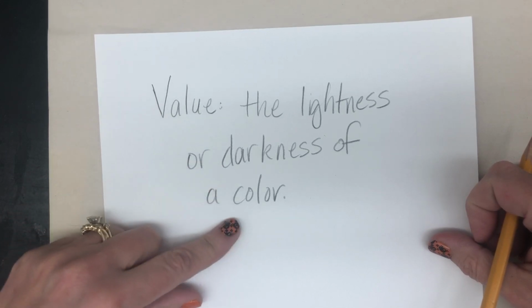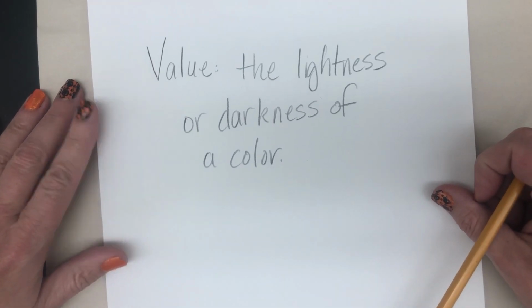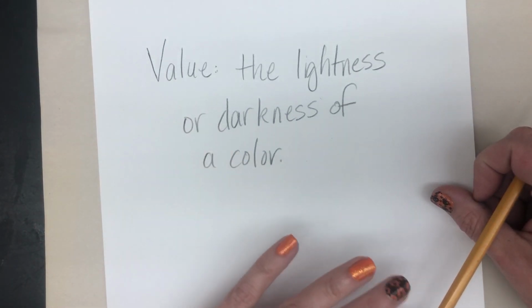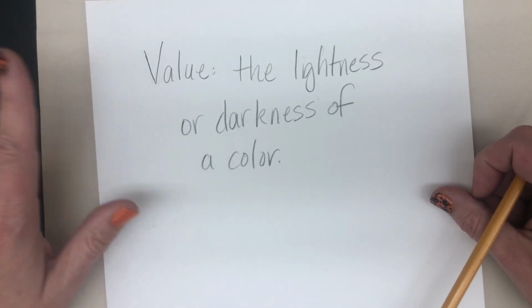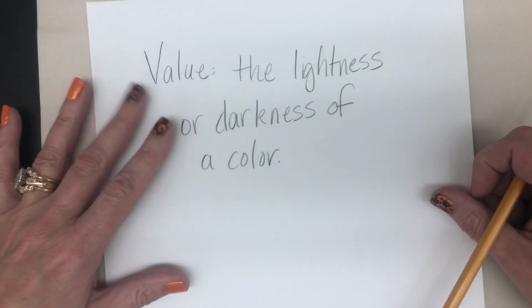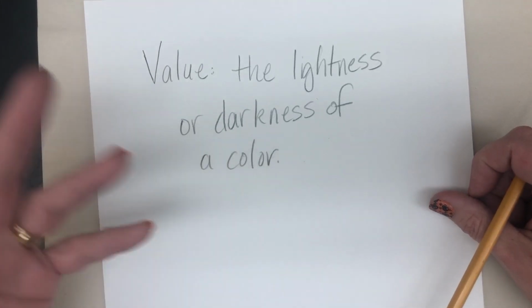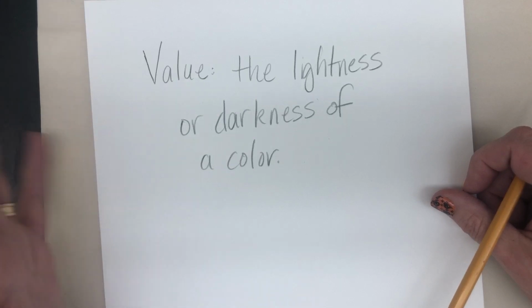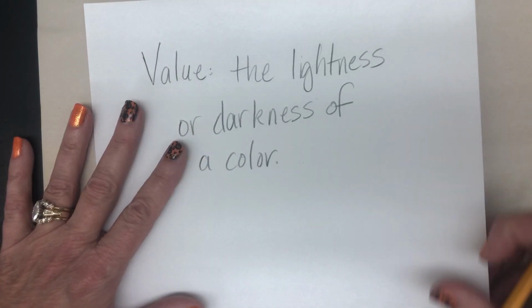Today we're going to talk about a really important issue for artists, and that is value. Value is the lightness or darkness of a color. A lot of times we think of black, gray, and white with value, which is certainly a thing, but other colors also have value too. Like red, there are different values of red, there are different values of purple, there are different values of yellow. Any color, there are different values of it, different lightnesses and darknesses of that color.